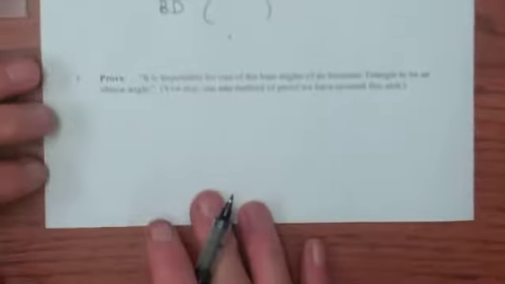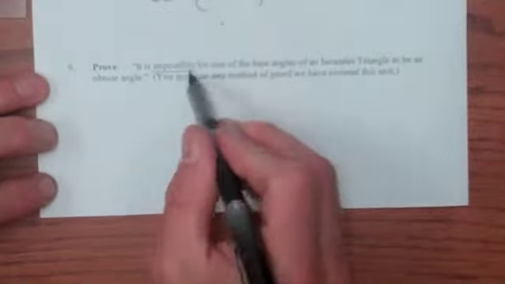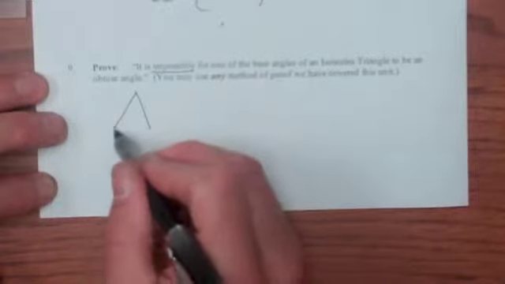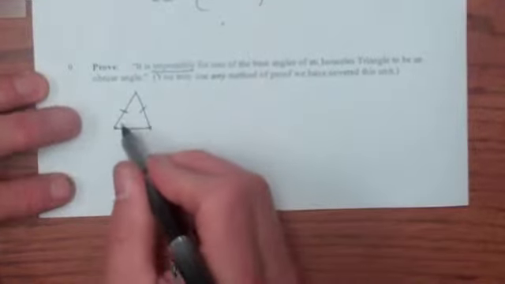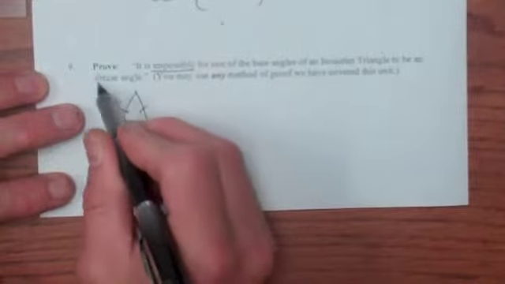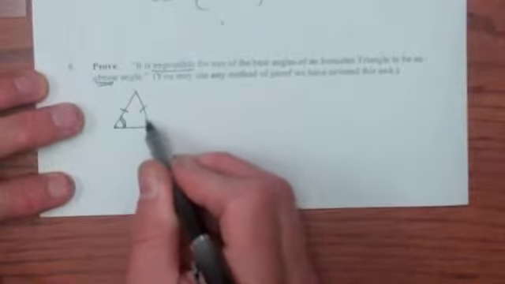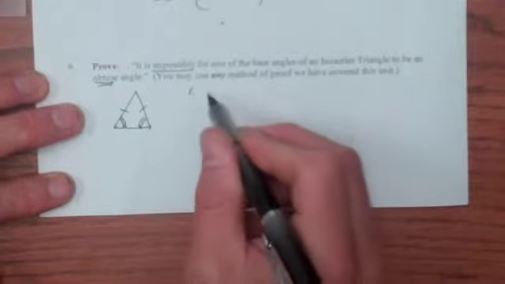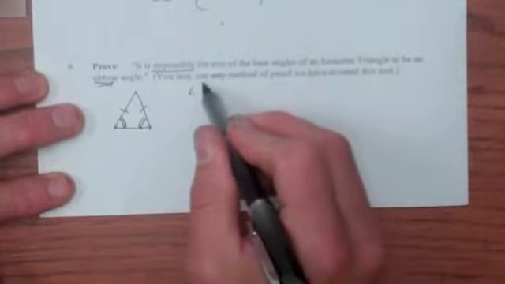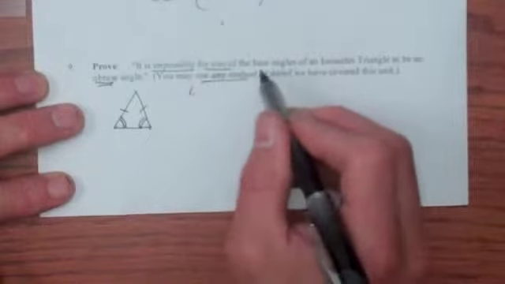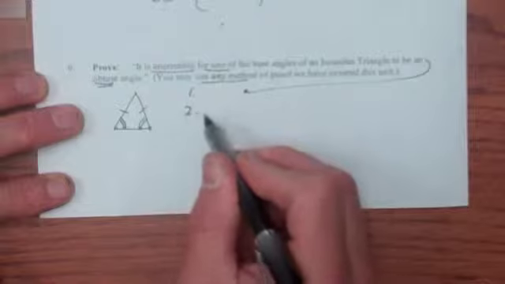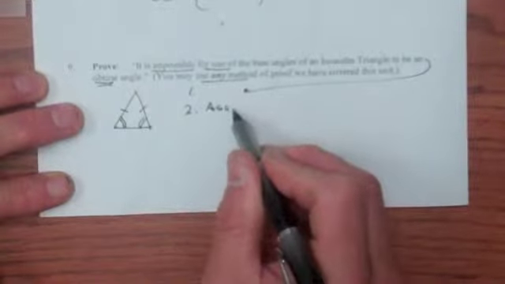Then prove that it is impossible for one of the base angles of an isosceles triangle. So that's an isosceles triangle. I'm trying to prove that this angle here cannot be obtuse. Well, that looks pretty obvious, but I prove that using a proof by contradiction. So I'm just going to save time by saying, whoops, put this down here. I'm going to say it is impossible. I'm going to assume the opposite in step 2.